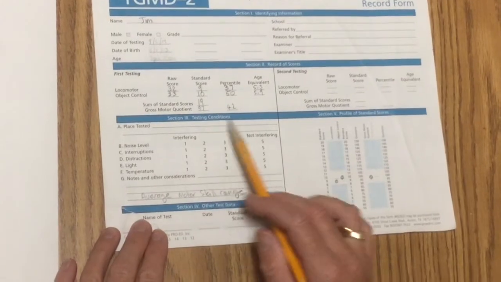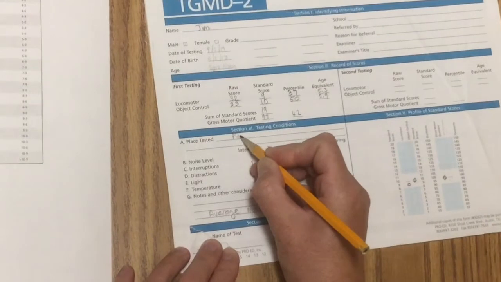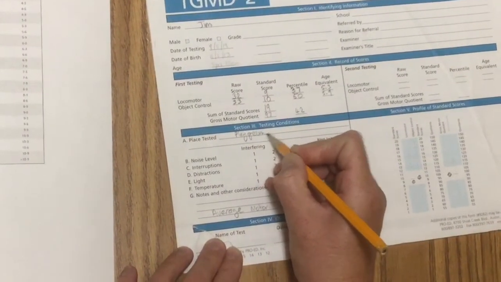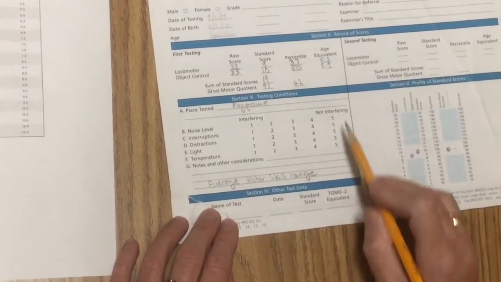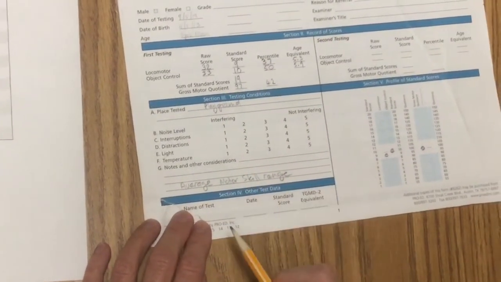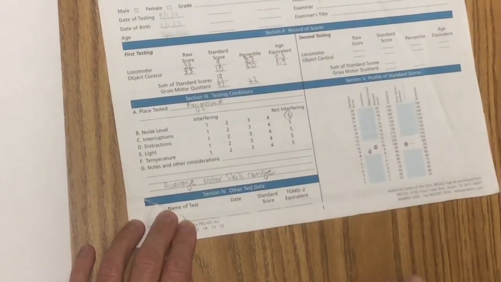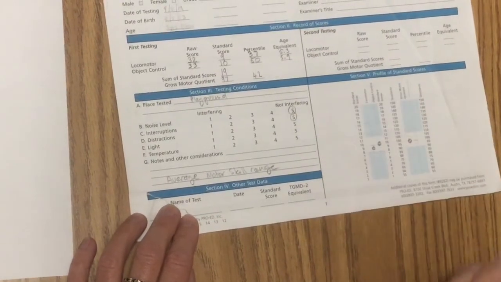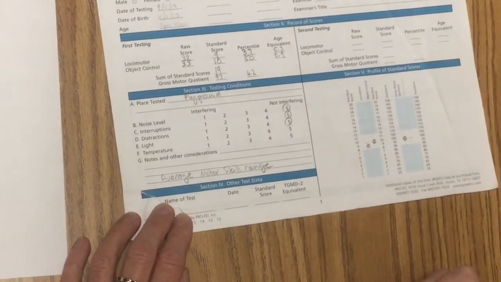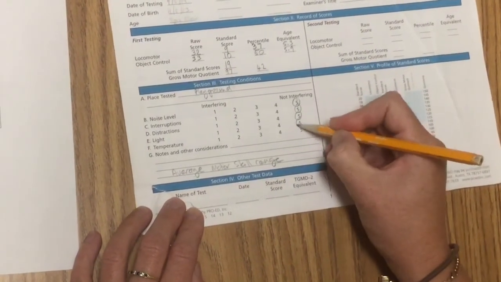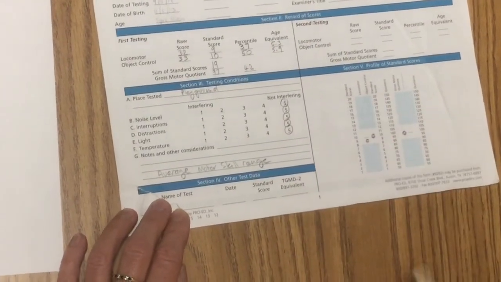So section 3, testing conditions. Place tested was playground. Noise level, it goes from interfering to not interfering on a scale of 1 to 5. Noise level was not interfering. We had 0 interruptions. There was no distractions. The light was not interfering. And the temperature was not interfering. The temperature was very comfortable.